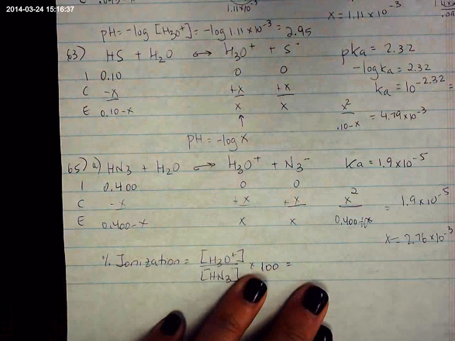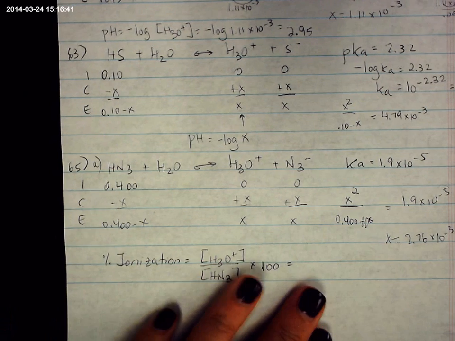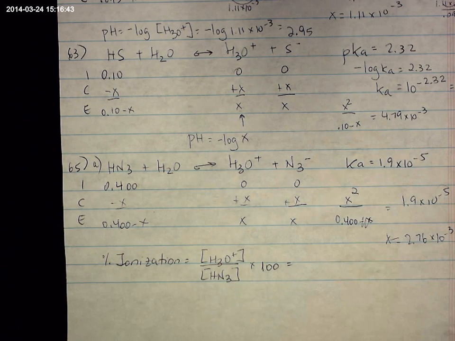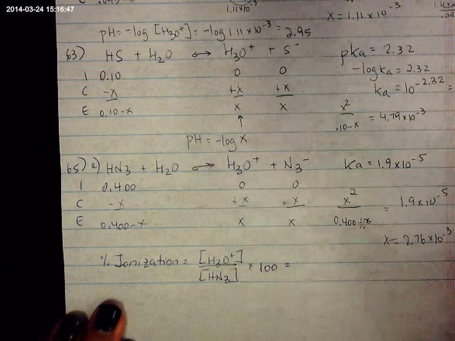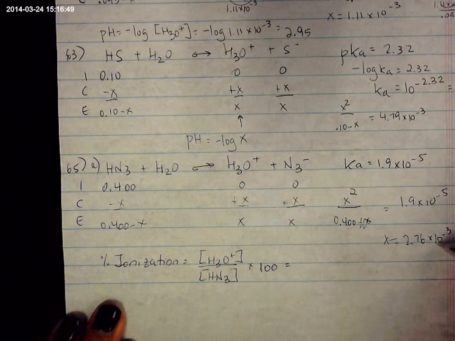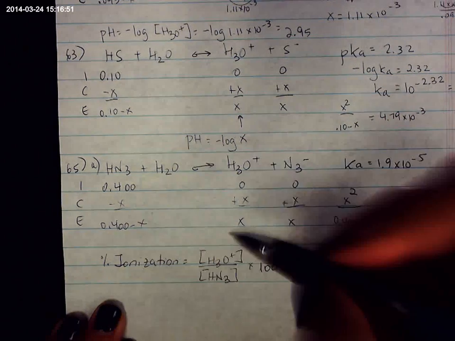If I take that value and divide it by 0.4 times 100, it is 0.69%. So the 5% rule checks out. We're okay to have ignored that. Okay, so X is 2.76 times 10 to the negative third.